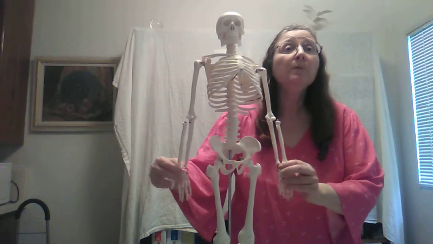Good afternoon. So this is lab submission number 6 regarding the axial and appendicular skeleton. This lab reviews the anatomic position, where the body is facing forward, the palms of the hands are facing upward, and the feet are facing forward.